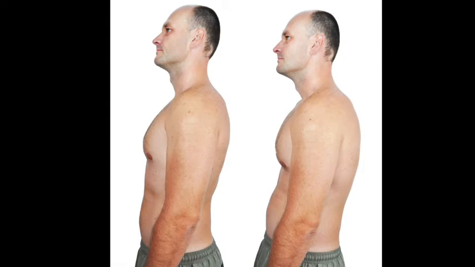Okay. So a lordotic curve, again, moves anteriorly. So if we have hypercurvature, the lordotic curve in the lumbar region becomes way more pronounced. So it looks like somebody might be sticking their belly out or something like that. Now this can happen for a lot of different reasons.